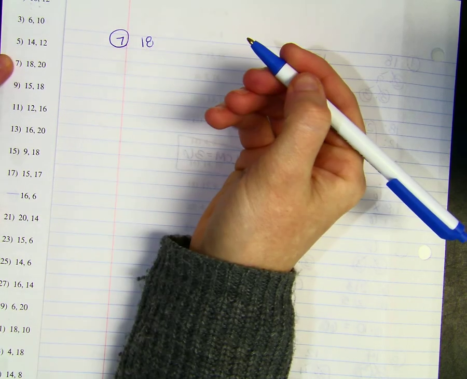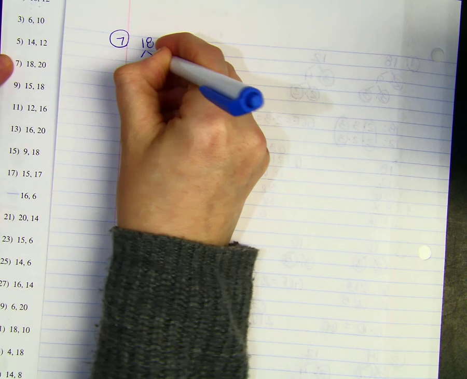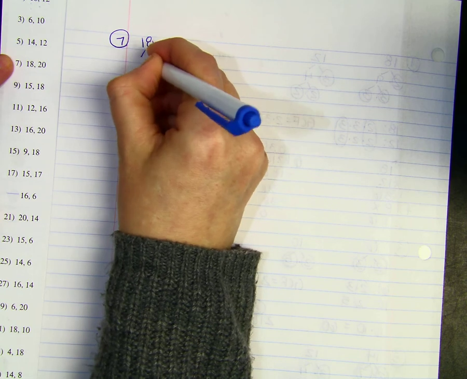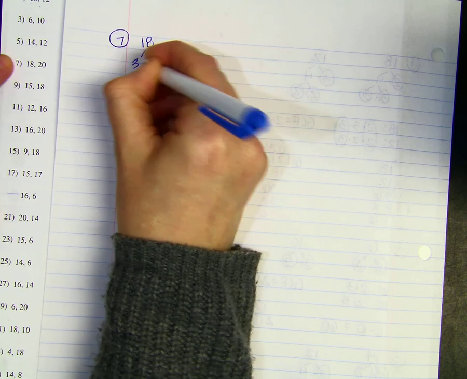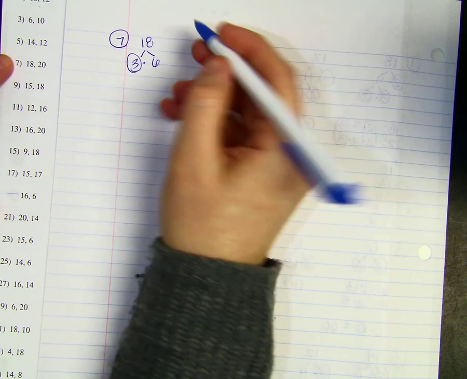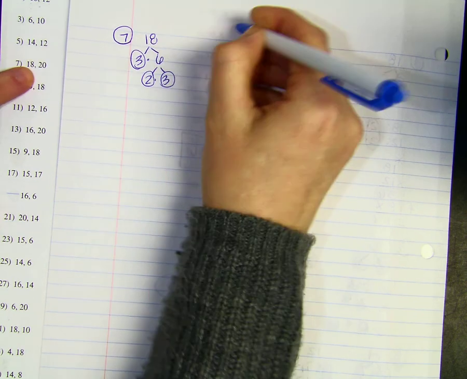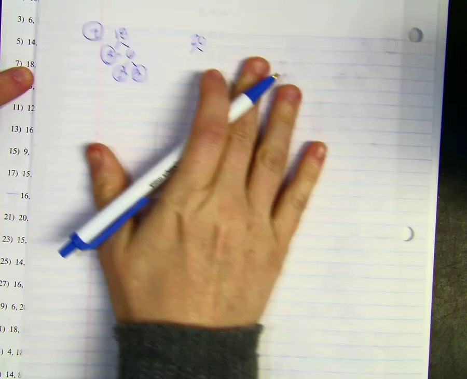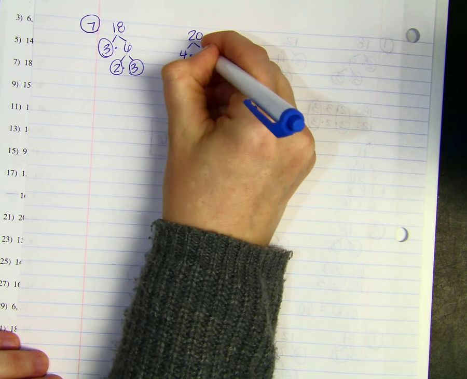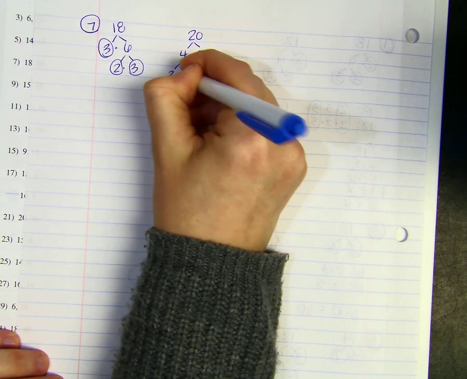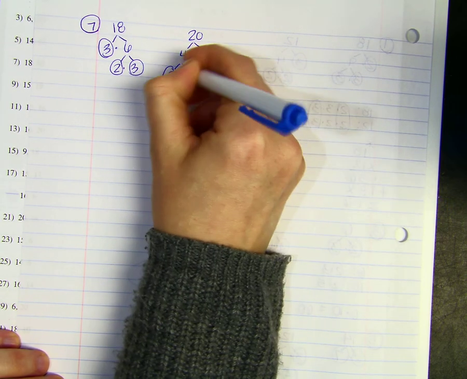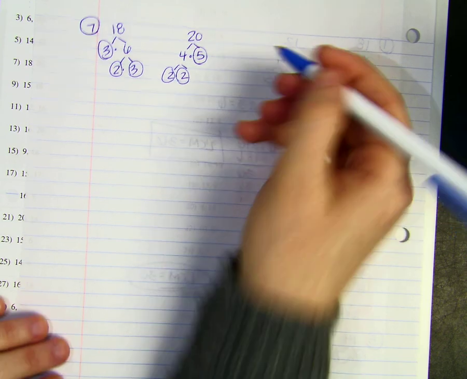Again, step 1, we'll do the prime factorization of 18. That breaks down into, let's do 3 times 6 this time. So 3 is prime, and 6 breaks down into 2 times 3, which are both prime. Now I'm going to do the prime factorization of 20. I'll factor that into 4 times 5. 4 breaks down into 2 times 2, and we know that 5 is a prime number.